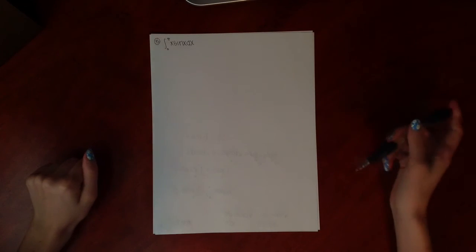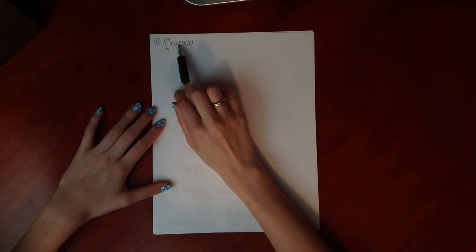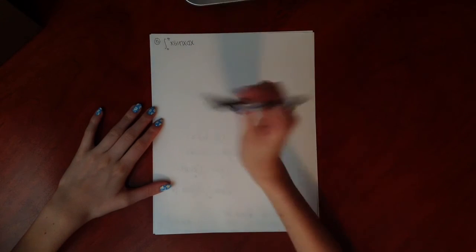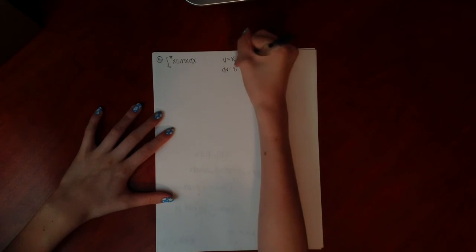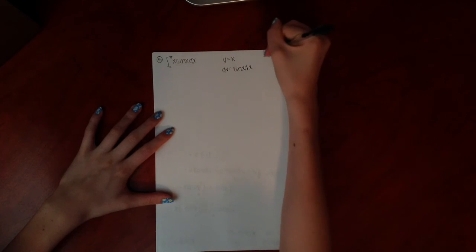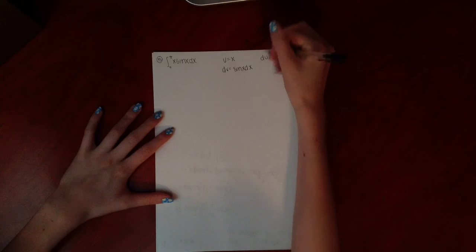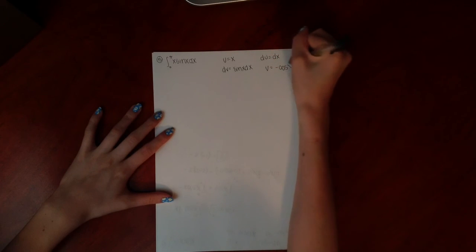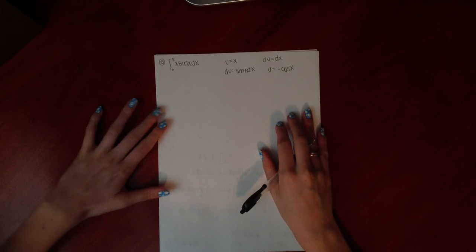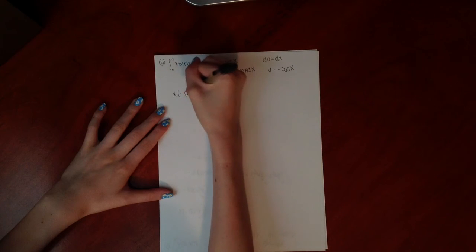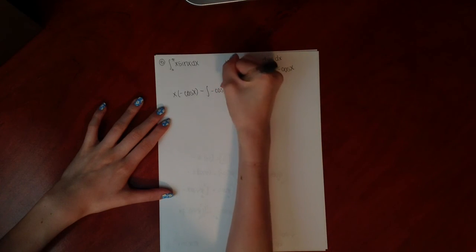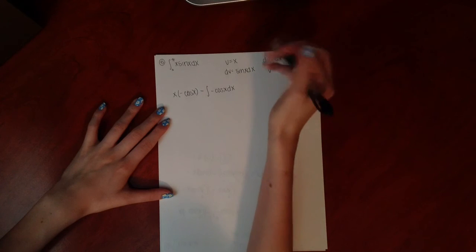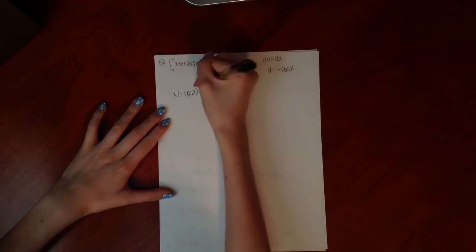For our last problem, we're going to use a definite integral in integration by parts. So here we have the integral of x sine of x dx from 0 to pi. We're going to set u equal to x and dv equal to sine of x dx. du is just dx, and v is negative cosine x. Now we plug this back into our formula, and we get x times negative cosine of x minus the integral of v du, or negative cosine x dx. Don't forget to carry your limits of integration, which are 0 and pi.